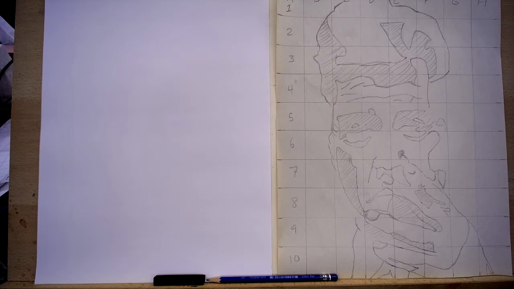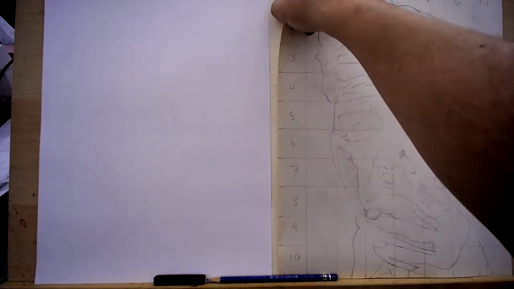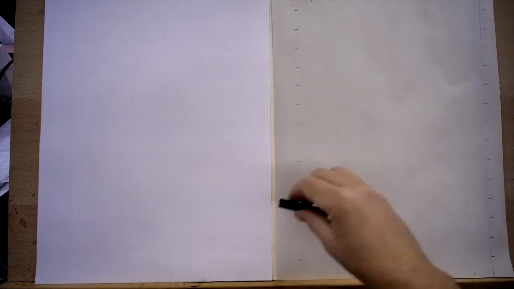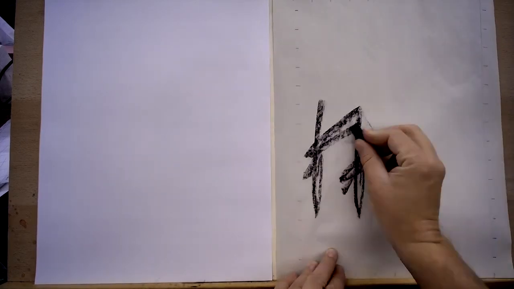Okay, so now we're going to do our transfer. What we're doing here is we're trying to get our image that we have on our big grid onto a clean sheet of drawing paper. So the idea is to get rid of the grid. That's pretty much what the process is all about.